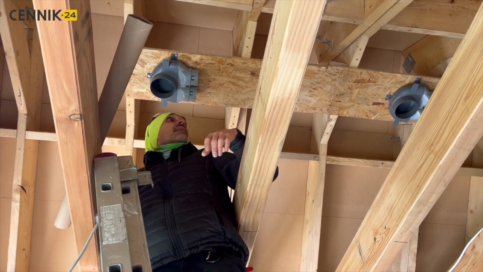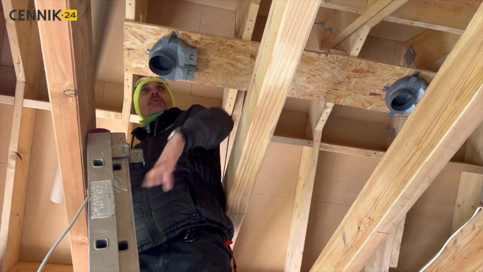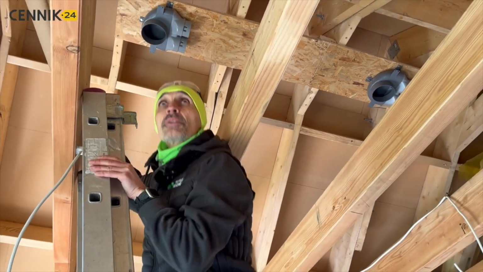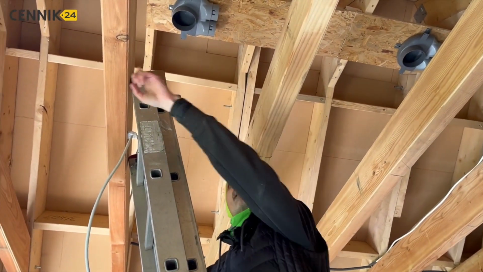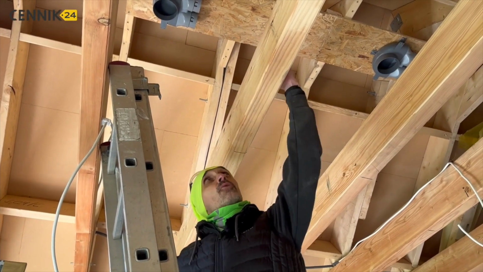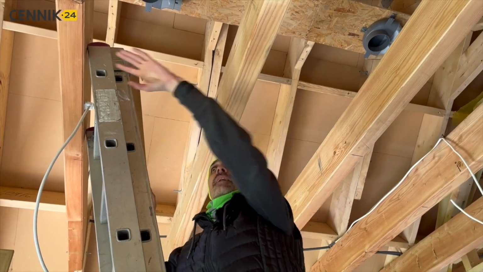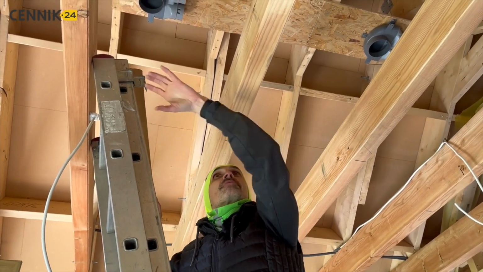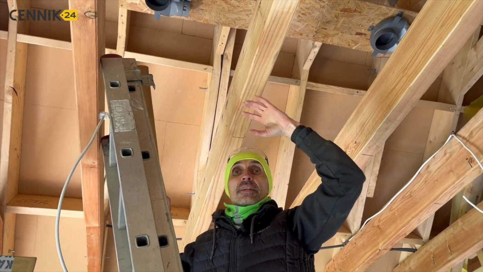So that's a small difference, because normally, if the investor hadn't asked for the beams to be visible, we could have installed the boxes here, in the space between the beams, filled the space between the beams with insulation, or even added more insulation above the beams. And then our installation, our boxes, our cables would be in this warm, heated, insulated space.